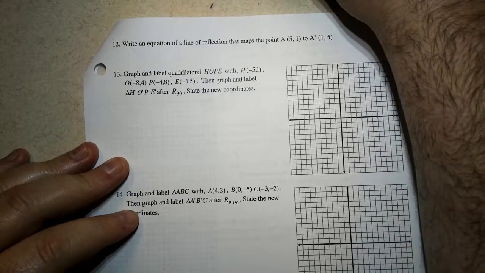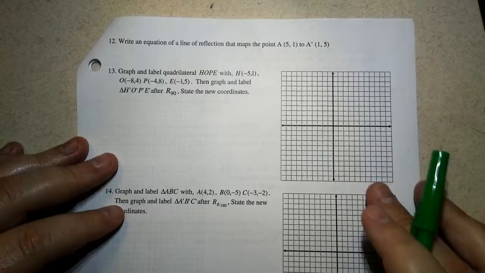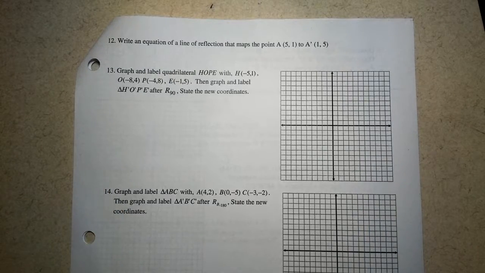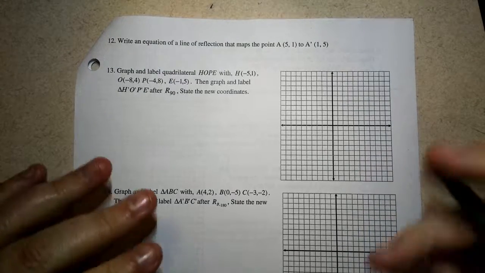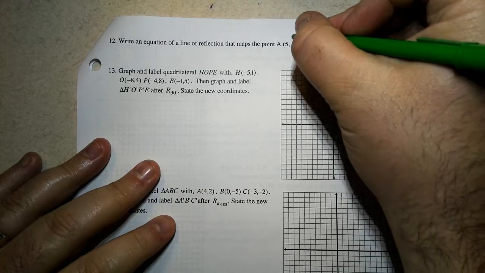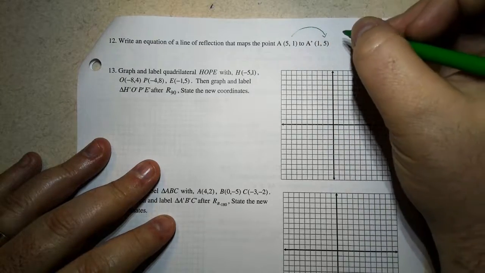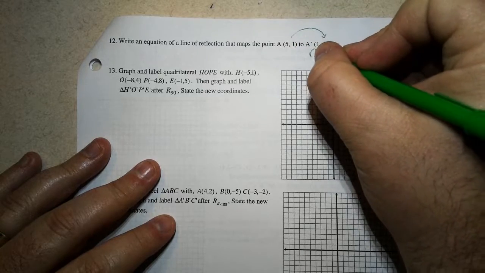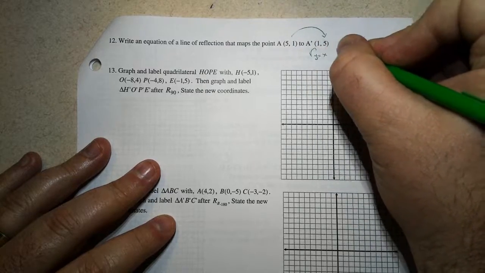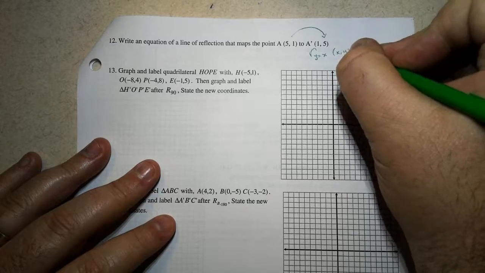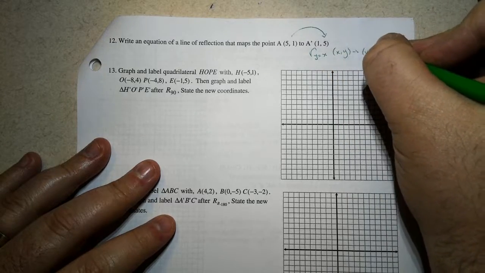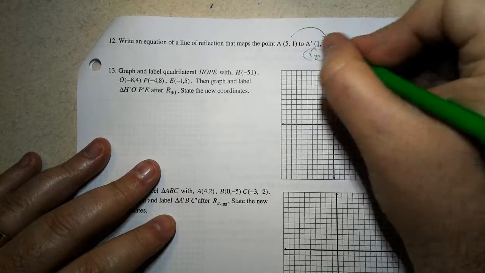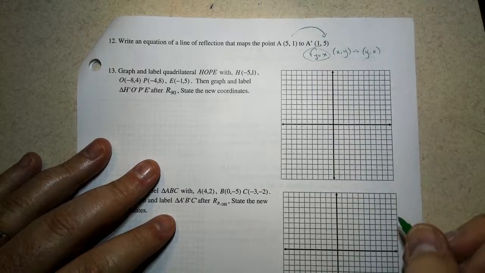All right, continuing on with page 3 here. So, question 12, we want to figure out the line of reflection that maps point (1, 5) onto (5, 1). If we take a look, what are we doing to get from here to here? We're just taking these 2 points and switching them. That would be the reflection in the line y = x, which takes a point (x, y) and converts it into point (y, x), switching those. So that would be the line of reflection we're looking for here, okay?